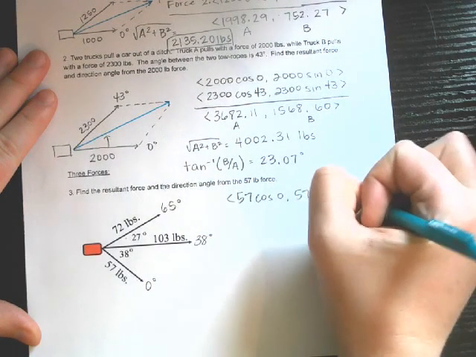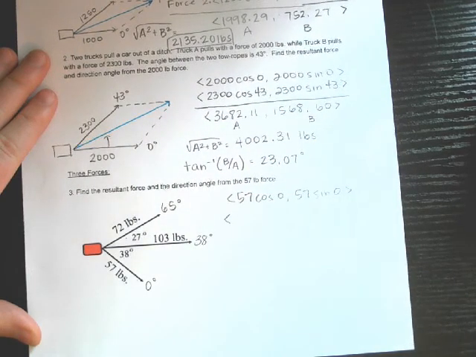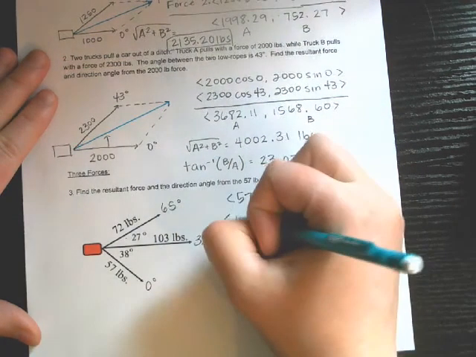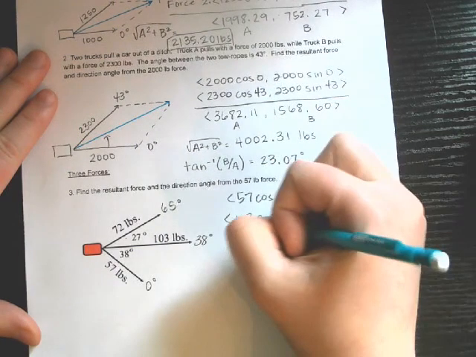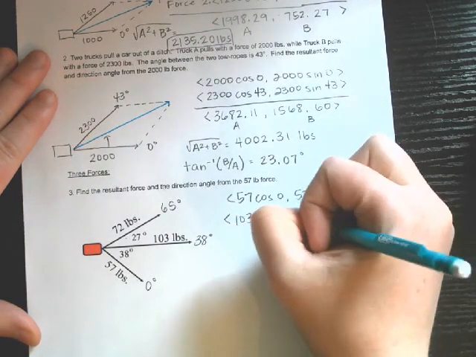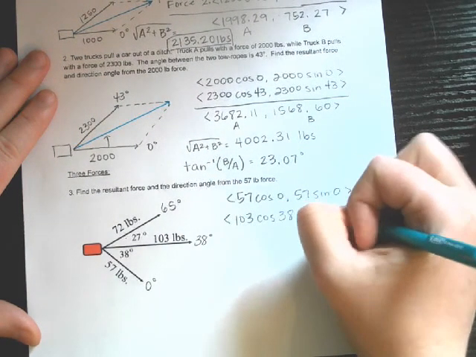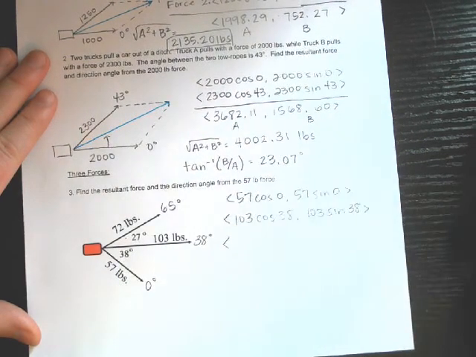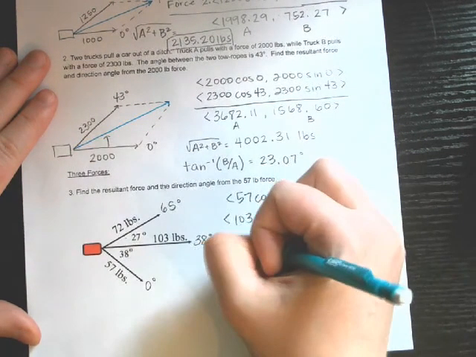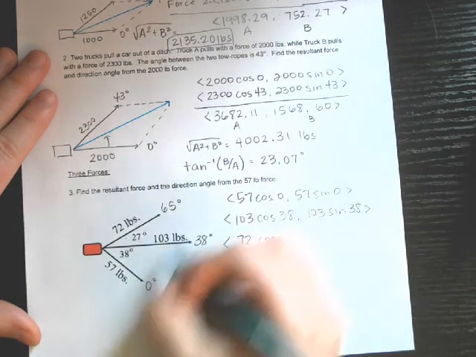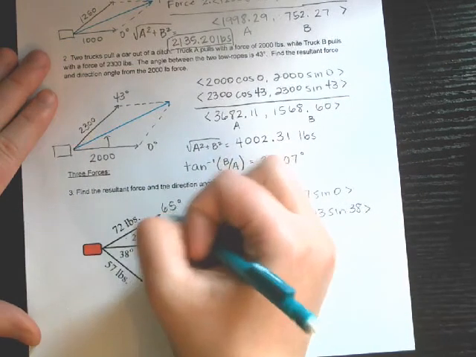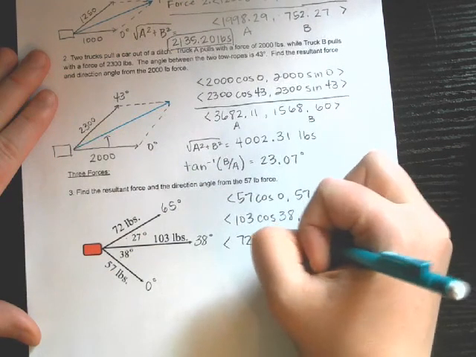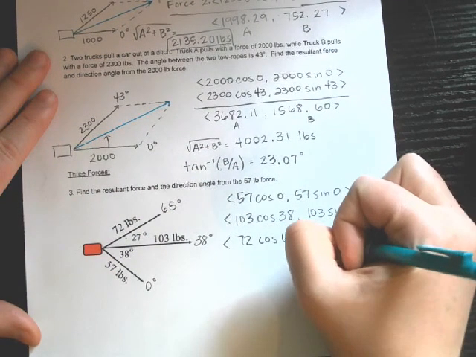So I'm going to write my first force as 57 cosine 0, 57 sine 0. And then my second force is going to be my 103-pound force, cosine 38 degrees, and then 103 sine 38. And then my last vector is going to be 72 cosine of not 27.